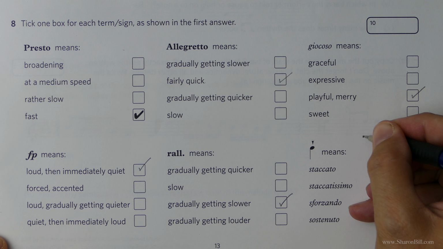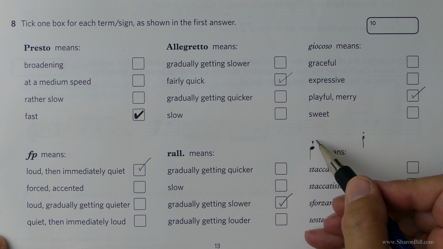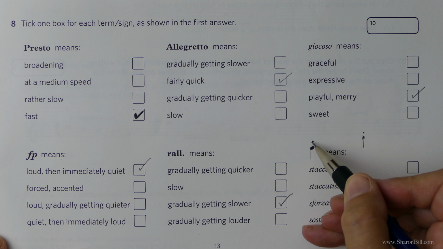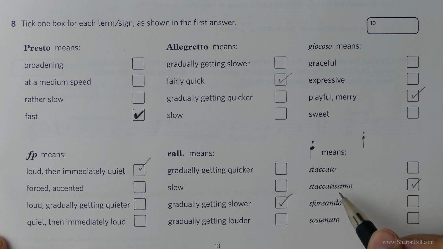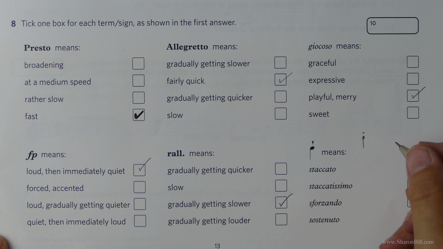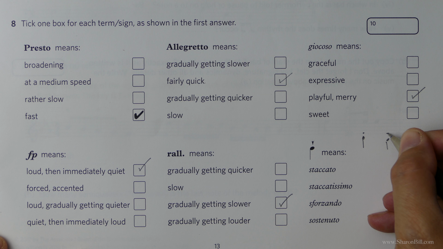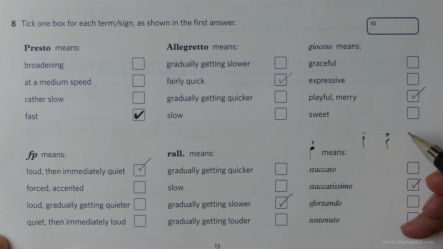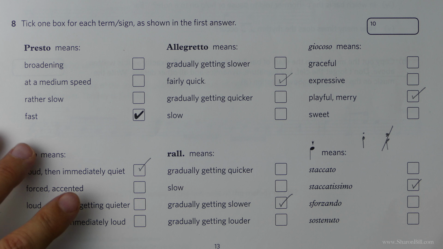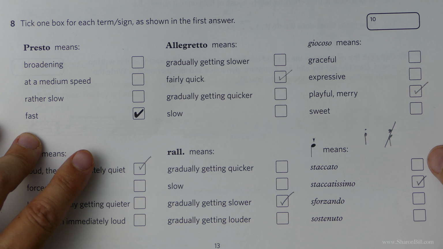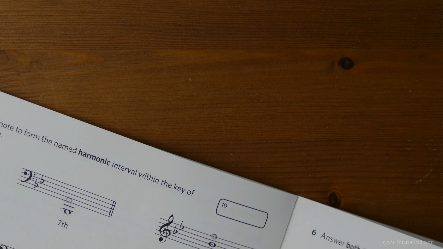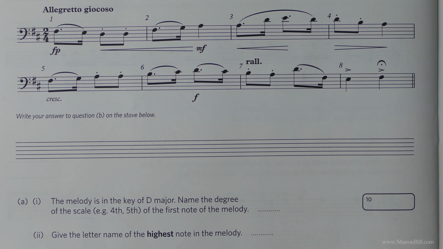So we have this little dot, which is the staccato. We have this pointing down arrow, which is staccatissimo. Not to be confused with this arrow that goes sideways, which means accent, so just be careful you don't confuse it with that. There we go then. Let's move on to the last question. So turn over the page to question 9.